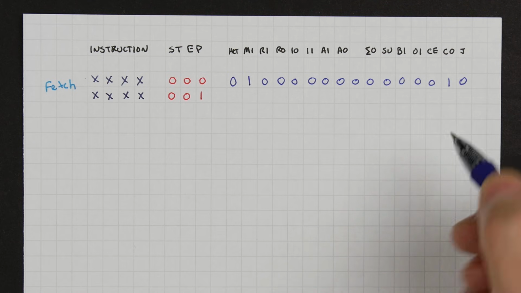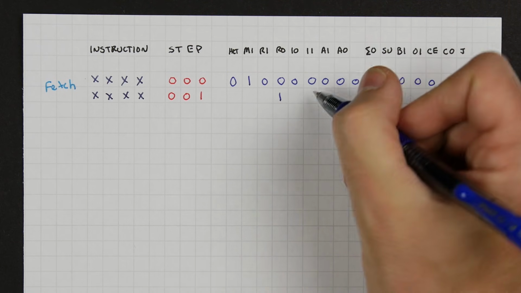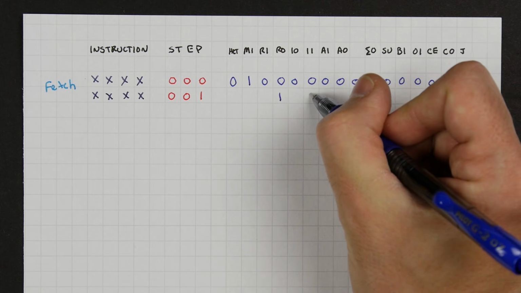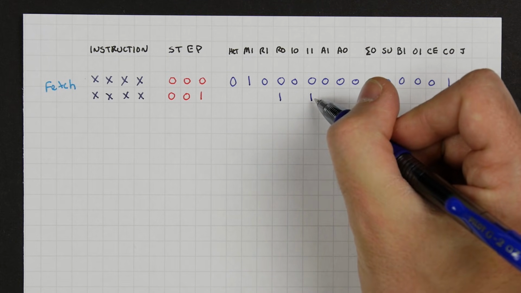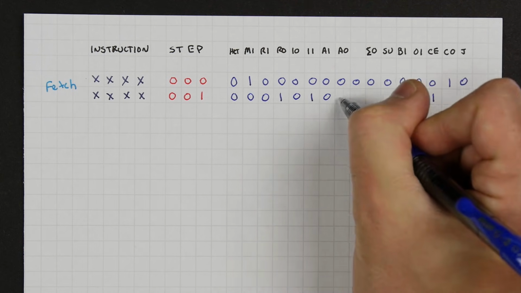In this case, we have RAM out set to a 1, and then instruction register in set to a 1, so we're moving contents from RAM into the instruction register. We're also incrementing the counter, so counter enabled is over here, that's the program counter. And then the rest of these are zeros.